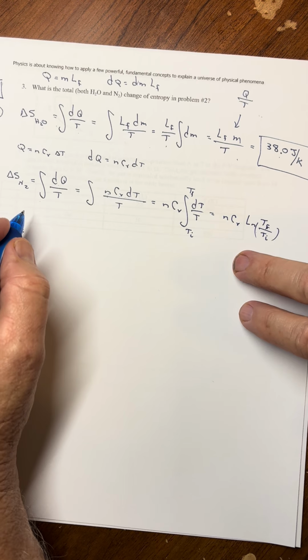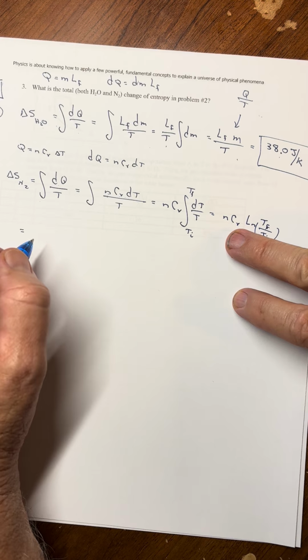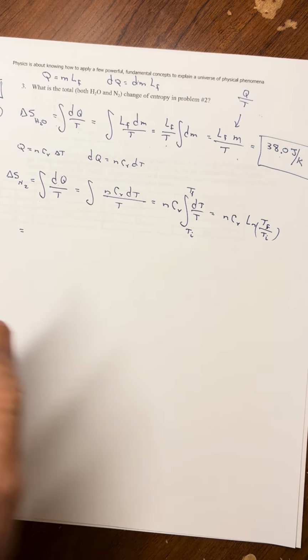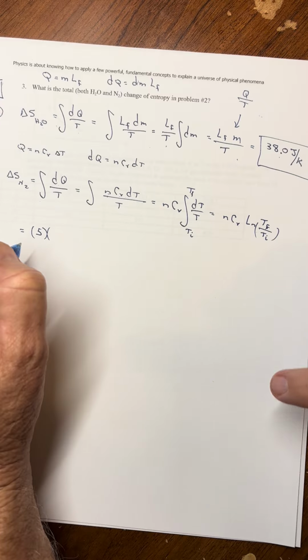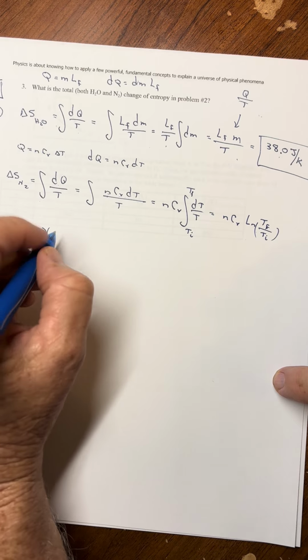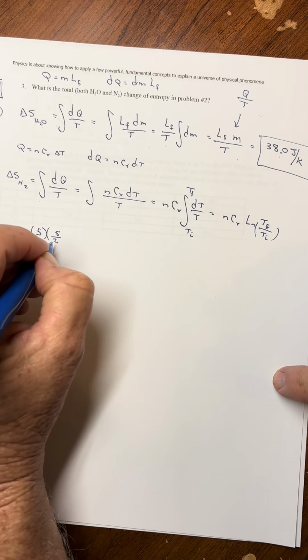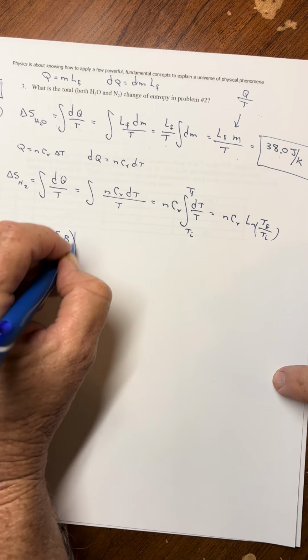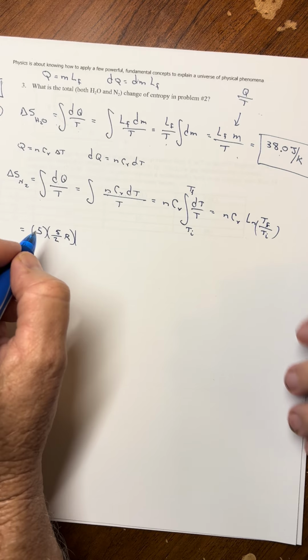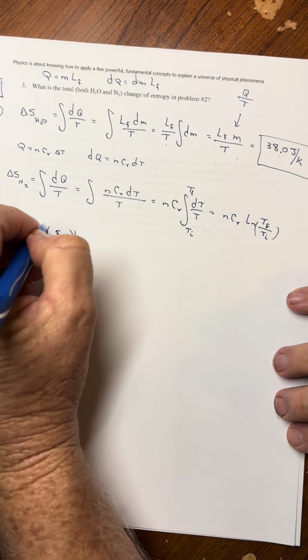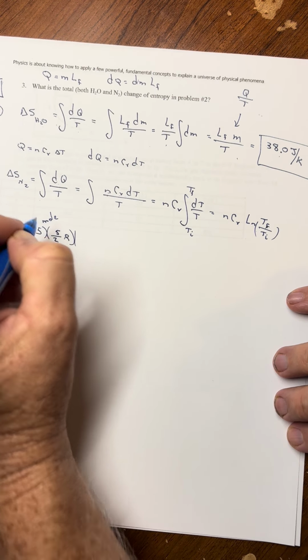Let's see, the number of moles, back to problem 2, they said 5 moles, so there's my 5 moles. And then the molar specific heat is that 5 over 2 R. Maybe I should be careful here with my units. The 5 is 5 moles.